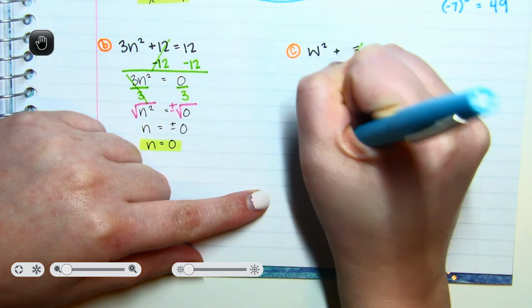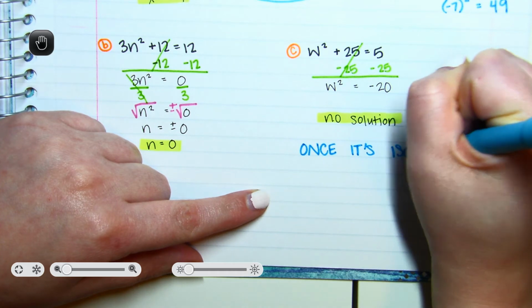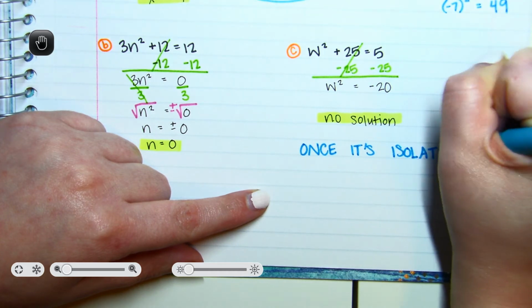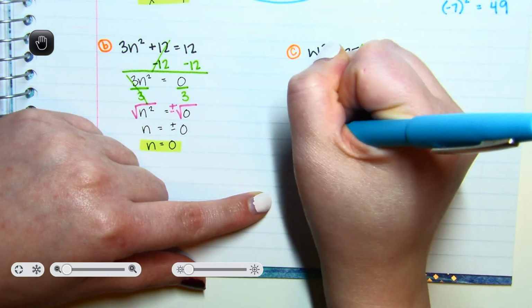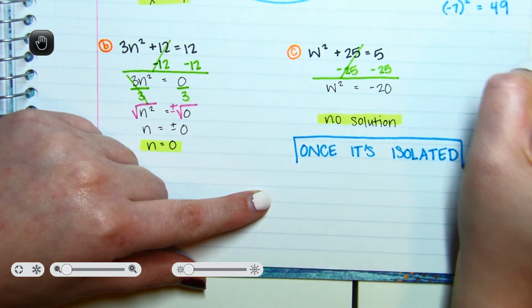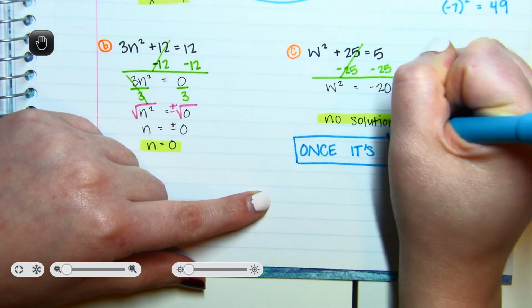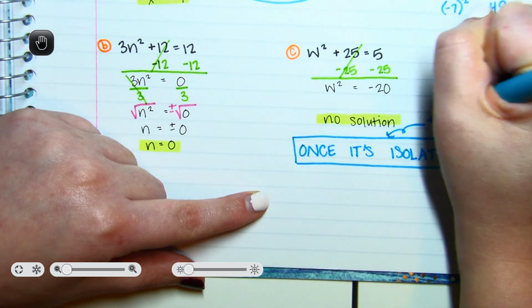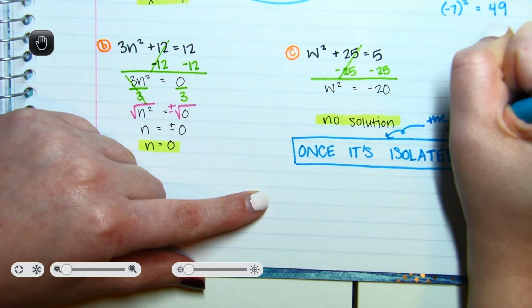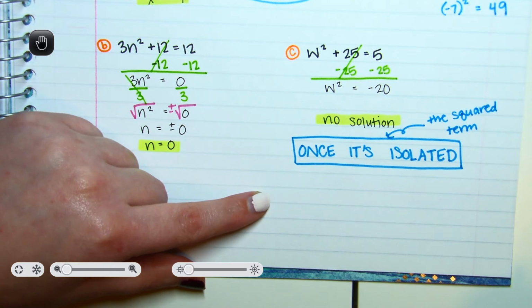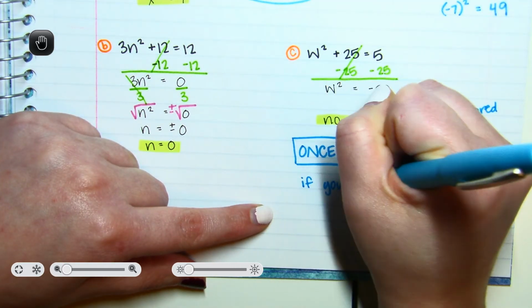So once the squared term is isolated, that is the key.